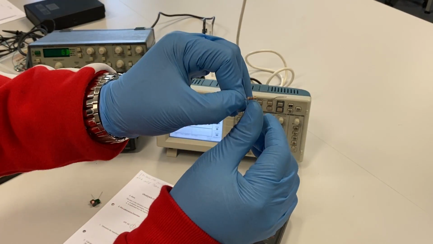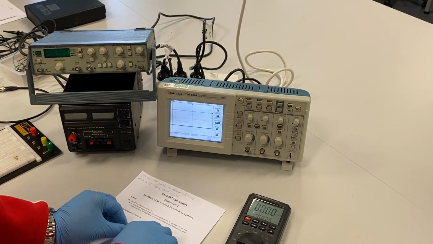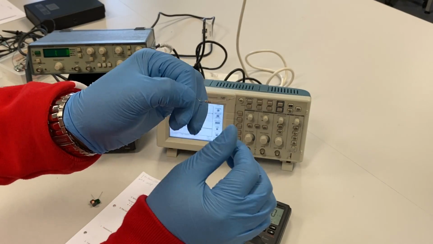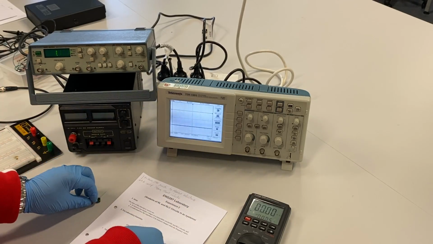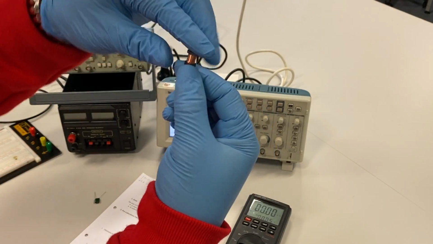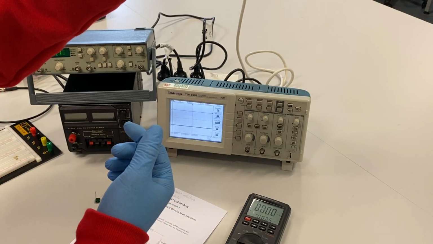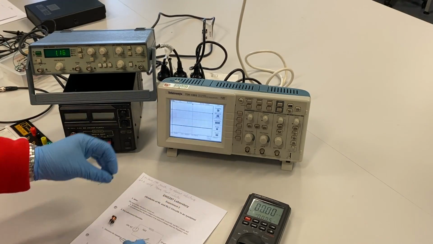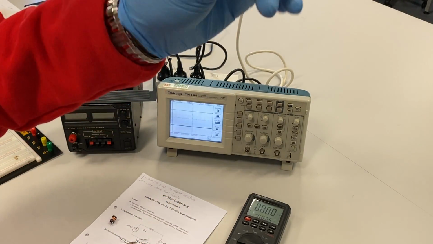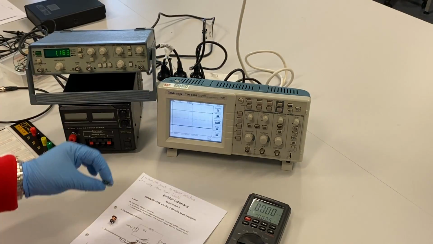So this one should be our 1K resistor, but I'll measure it just to confirm. And this one should be our 100 ohm resistor, but I'll measure just to confirm. And our 1 millihenry inductor is just something like this that we're going to use. And our 0.1 microfarad capacitor is something like that. We'll measure it again just to confirm.